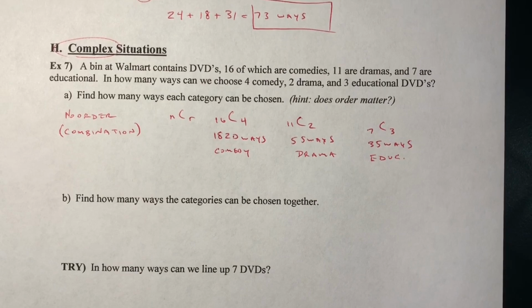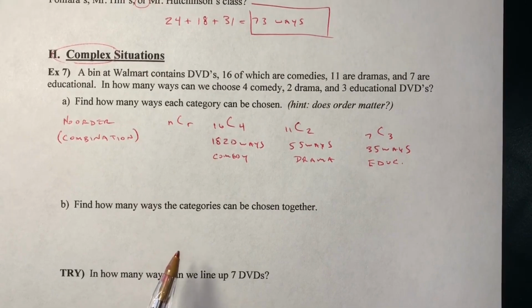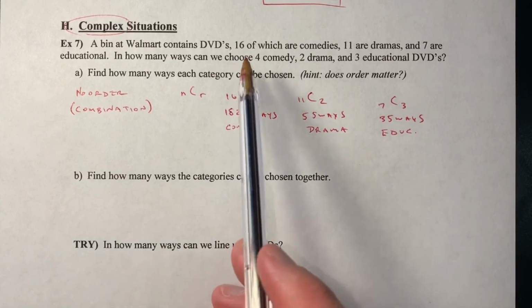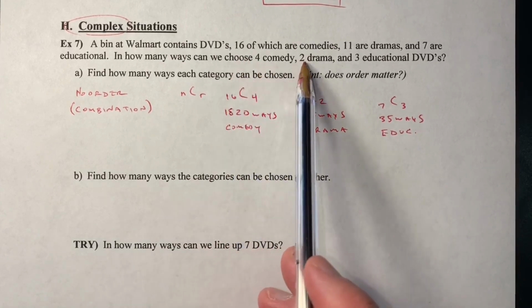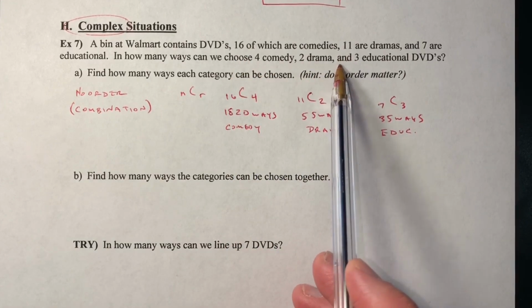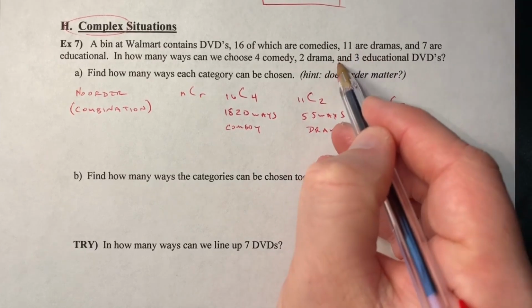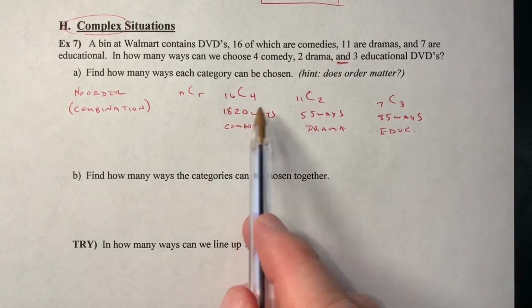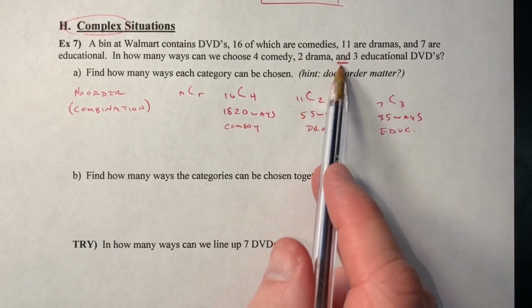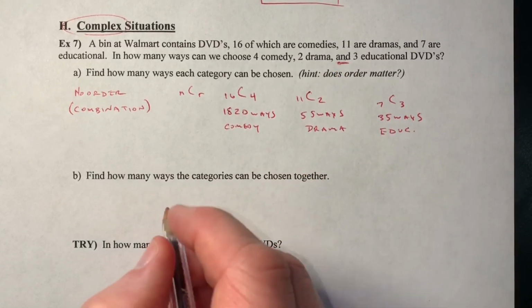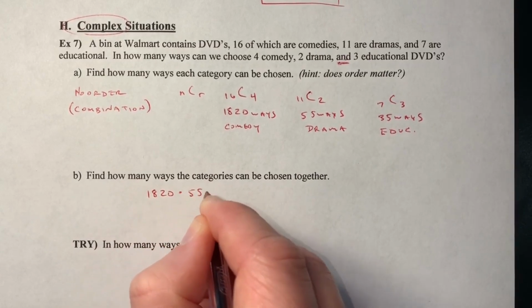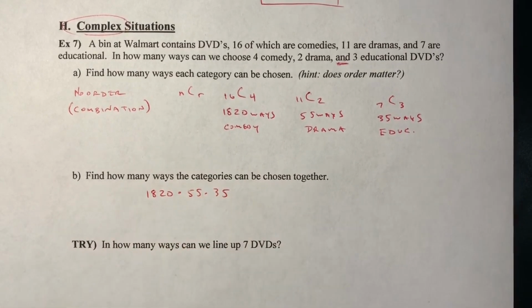Okay, now we're going to find out how many ways these can all be chosen together. Okay, so we're choosing 4 comedy, 2 drama, and 3 educational. And tells me it is not mutually exclusive. If it was an or, we would be adding these numbers, and we are multiplying these numbers. 1,820 times 55 times 35.